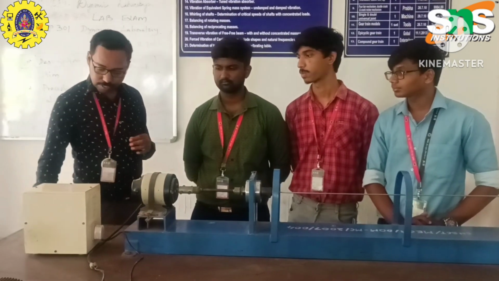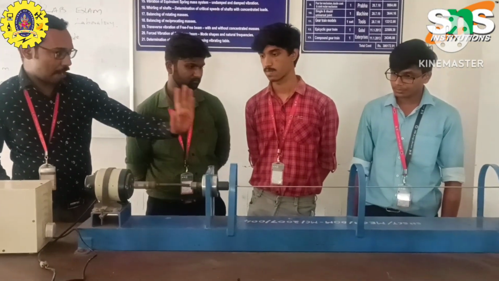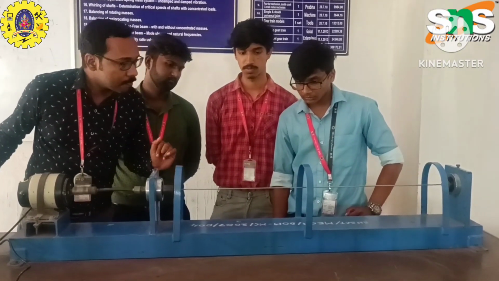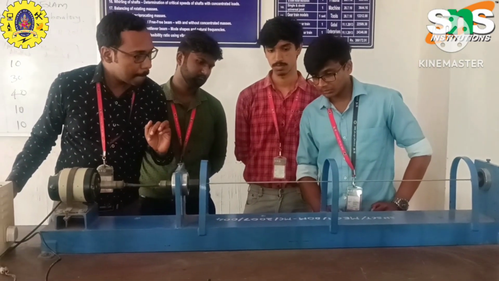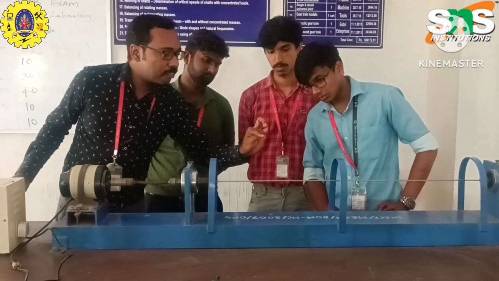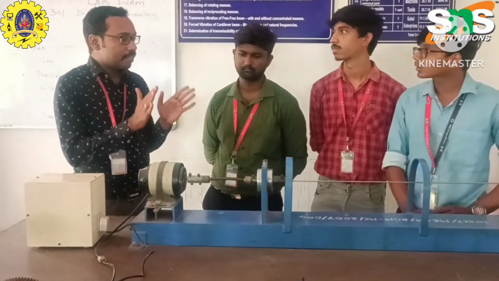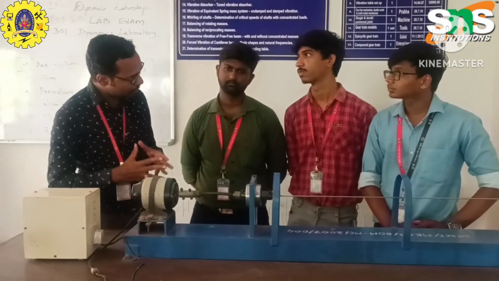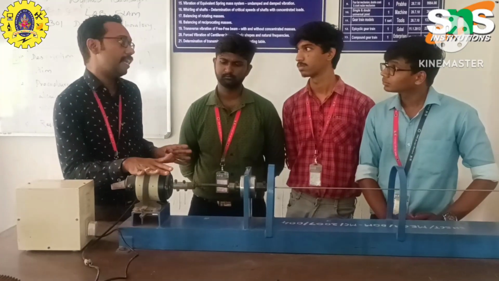Just switch on the experiment. The shaft is rotated. Okay, so the speed. The maximum speed. This is a simple setup to measure the maximum speed of the shaft material. The experiment name is bending of shaft.